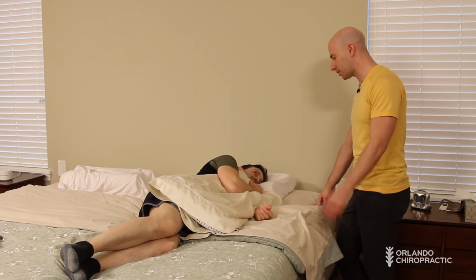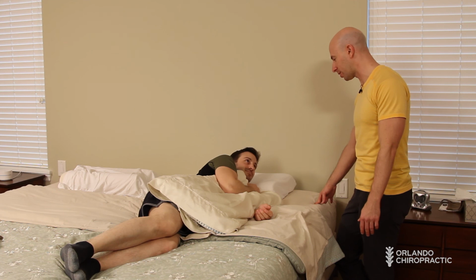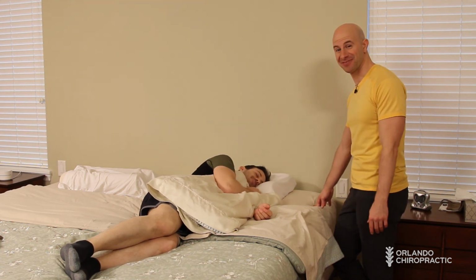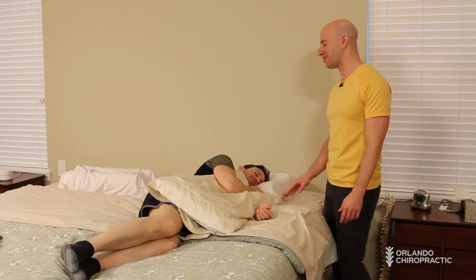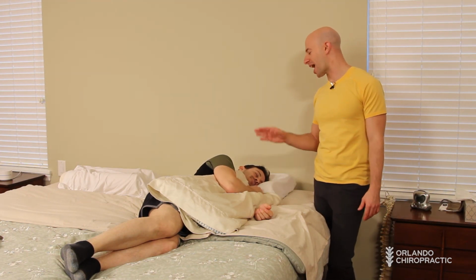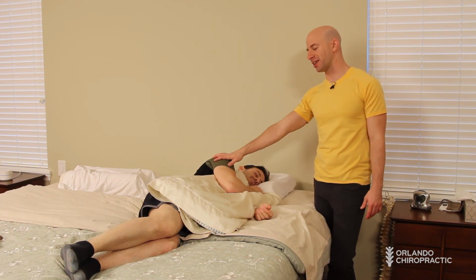And Brandon, you let us know, does that feel like it's a little bit more evenly supported on the pillow there? See, very scientific. But if you try this at home, you might notice that it really works for you, especially if you're having neck pain and shoulder pain.